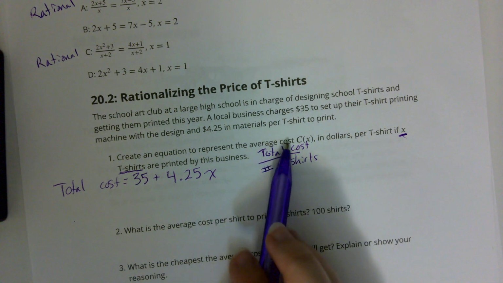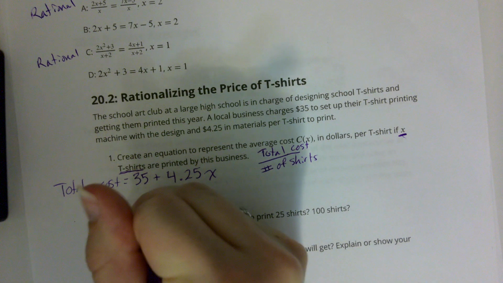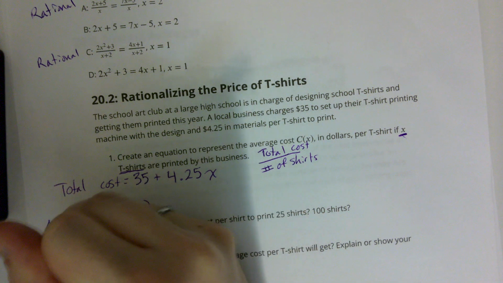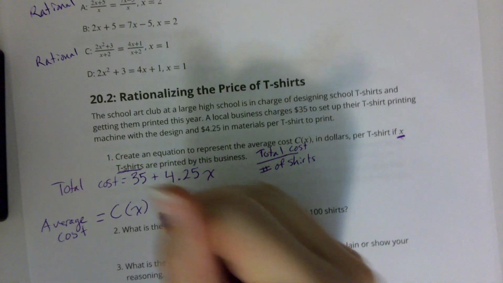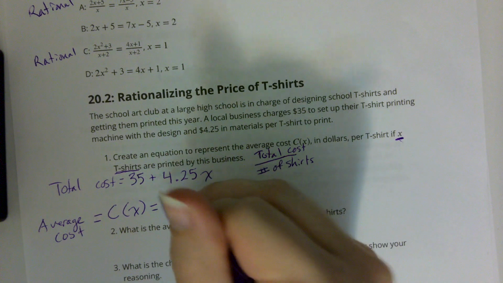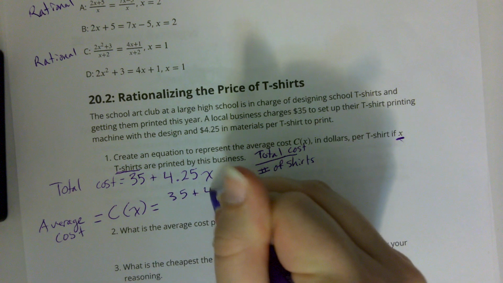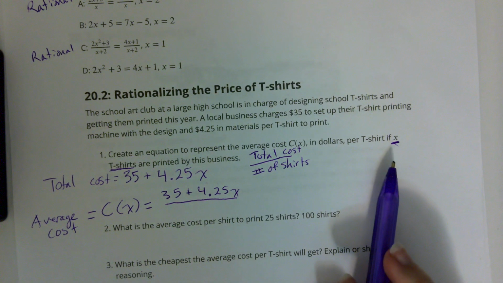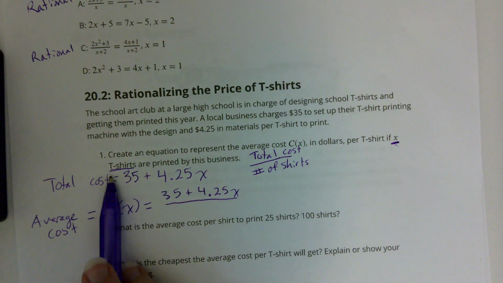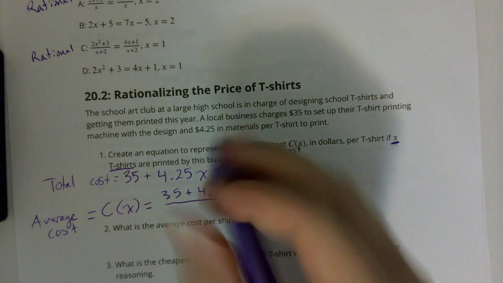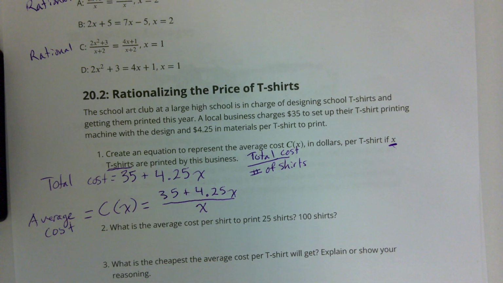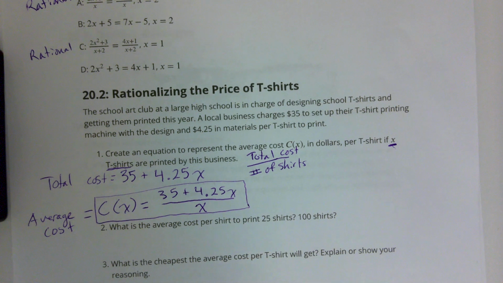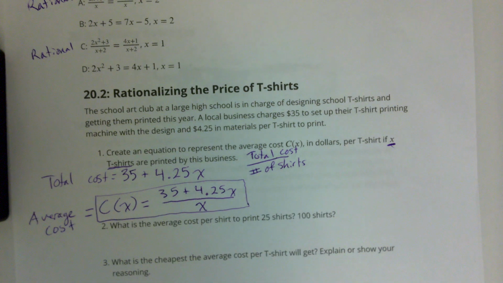Okay, so if we want our average cost, C of X, then we want to take our total cost, 35 plus 4.25x, and we want to divide that by the number of t-shirts we're ordering. So if X is representing our number of t-shirts, then we just divide by X for our number of t-shirts. So then this is our expression to represent the average cost per shirt if X t-shirts are printed.